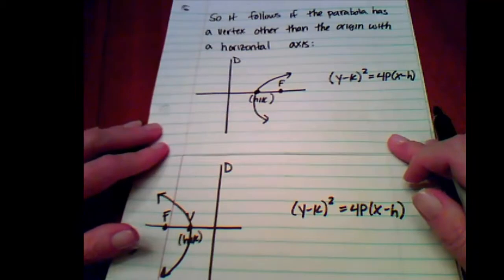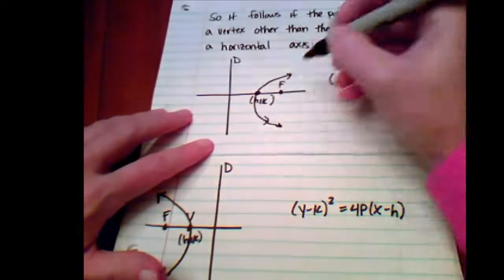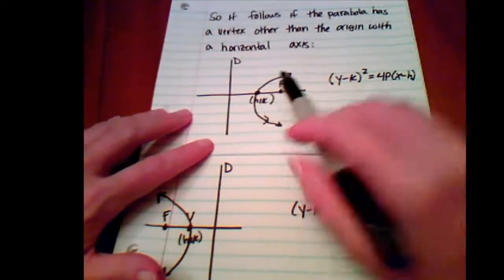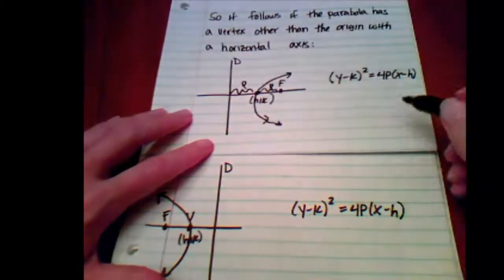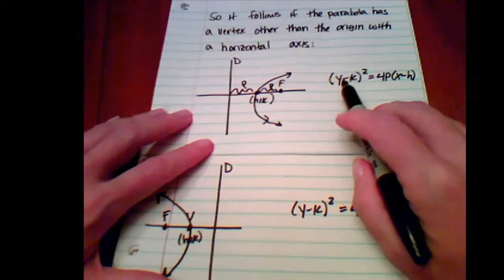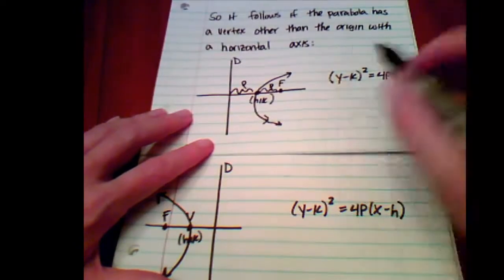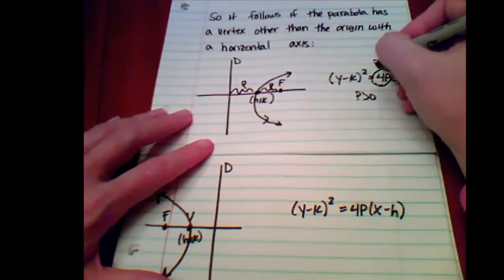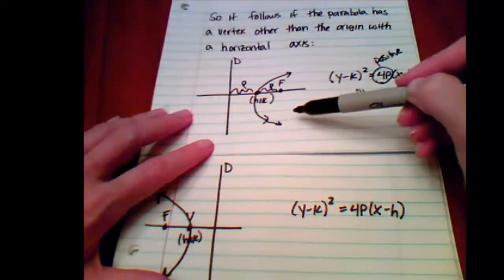So it follows if the parabola has a vertex other than the origin with a horizontal axis, and I've drawn a picture of that here, where I have a vertex (h, k), and it is a distance of p units each from the directrix and the focus. Notice that because I have a horizontal axis, I'm squaring the y values. And this is true for when your p's are greater than 0. So again, this is saying that this value is positive. So that means your parabola would open up to the right.